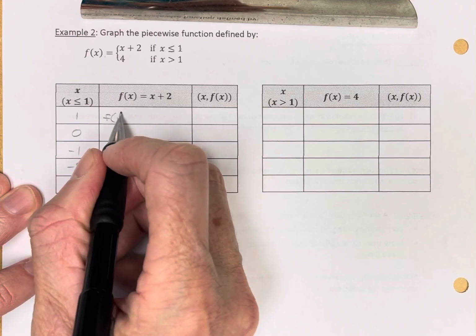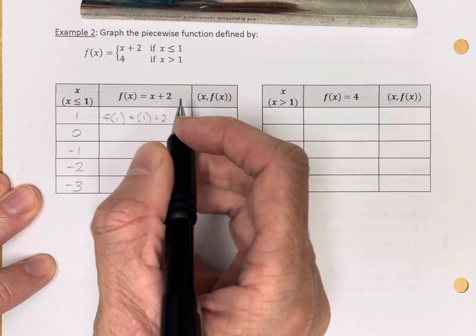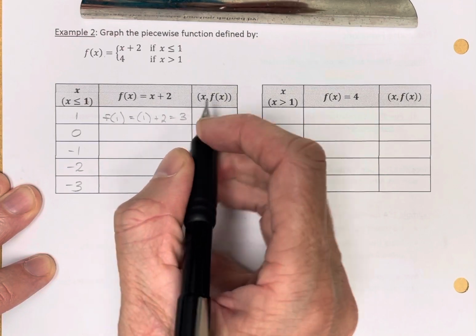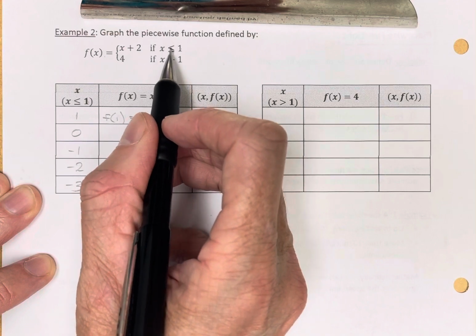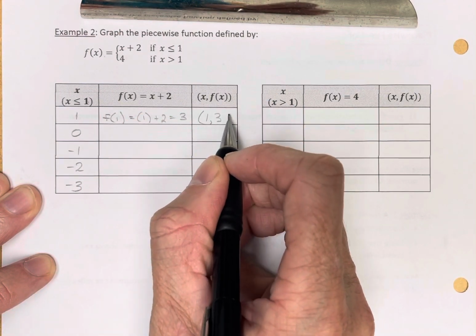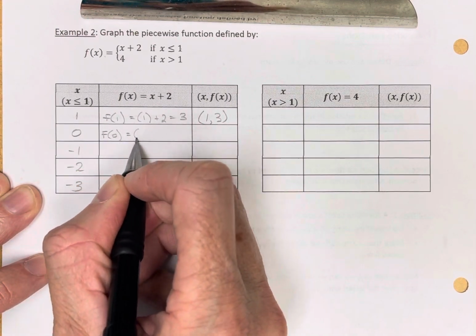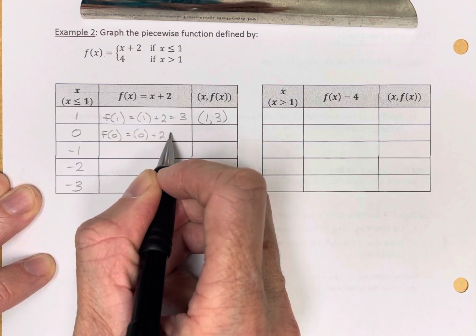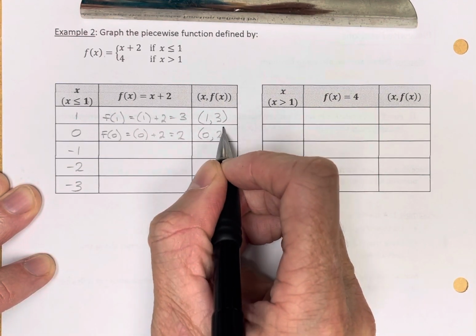Okay, f of 1 equals 1 plus 2, which equals 3. So when we're in this area, less than or equal to 1, one of the points is (1, 3). Okay, f of 0 is equal to 0 plus 2, which is 2. So a second point, (0, 2).